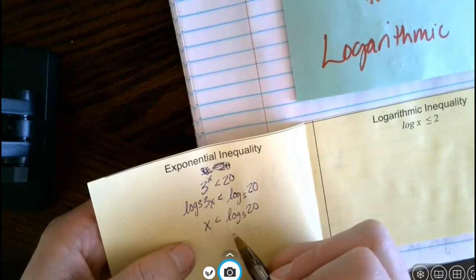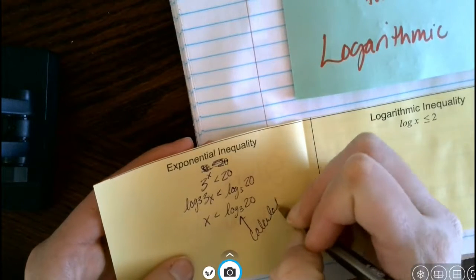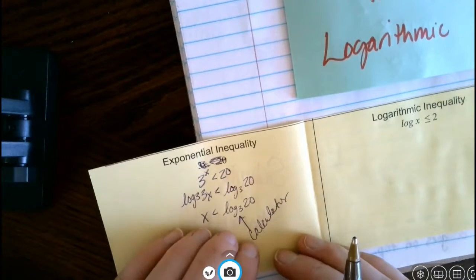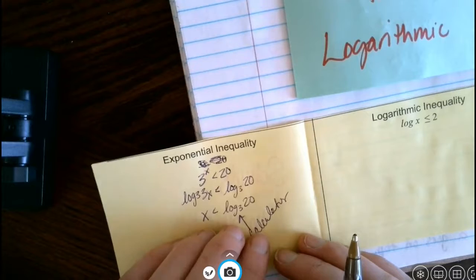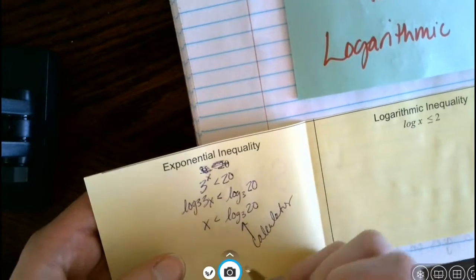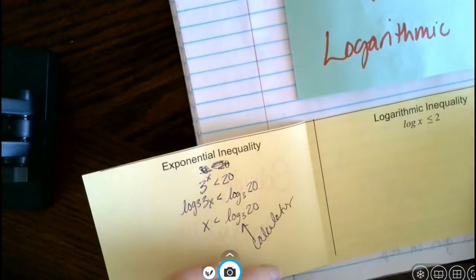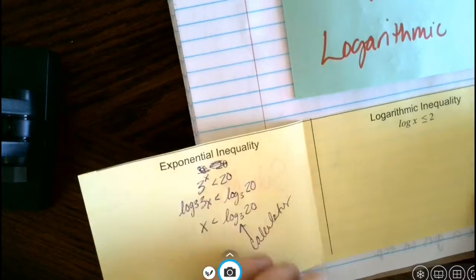So now that I have something like this, I will just put it in my calculator using the change of base rule in order to solve that and simplify, because it's not a base 10, and I will end up seeing that x is less than some really long decimal, and that's okay. So we just follow the same rules for our exponentials.